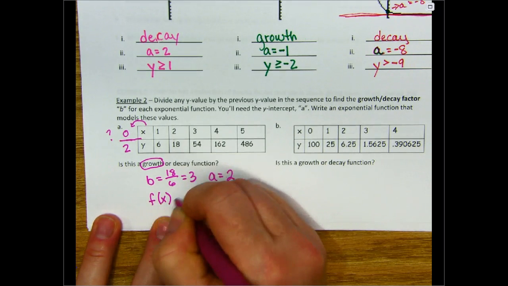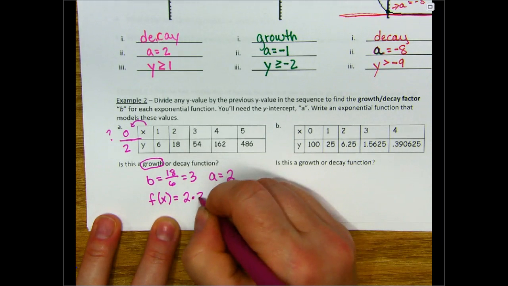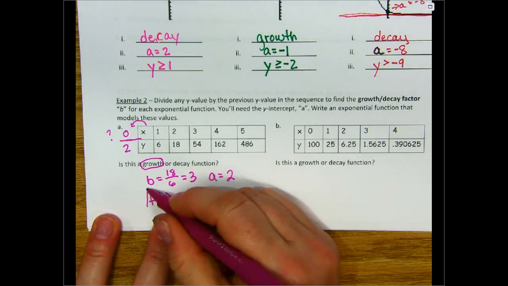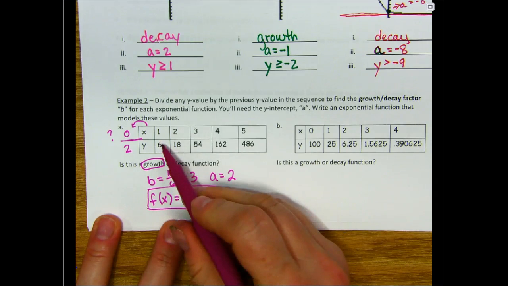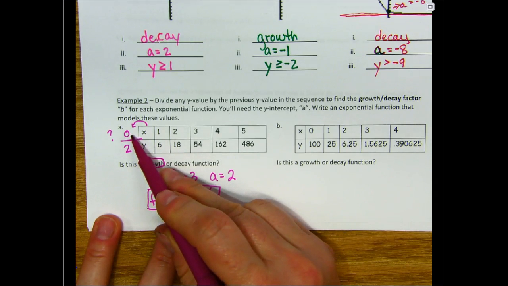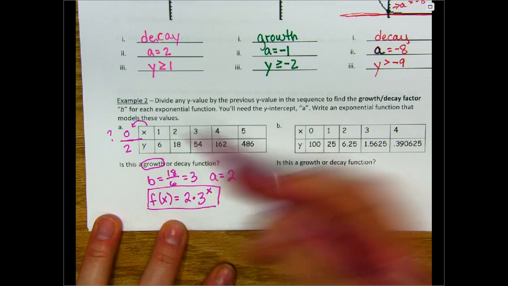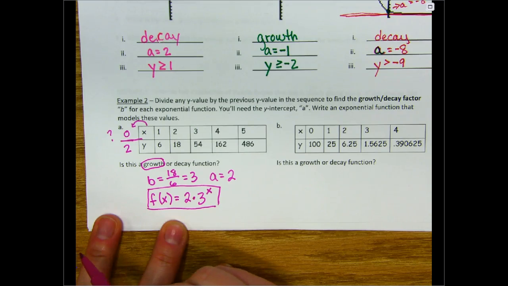So my function is f of x equals my initial value, 2, times 3, and this is just raised to x. Notice we no longer, when it's a function, use the minus 1. What the minus 1 is doing is it shifts it from starting at 0, so instead it starts at 1. So that's the difference between a function and a geometric sequence.